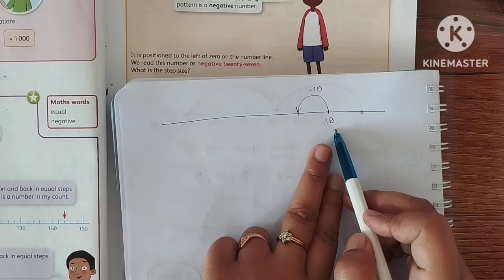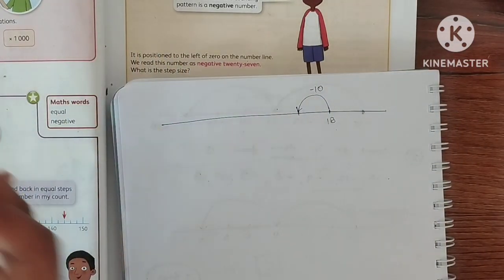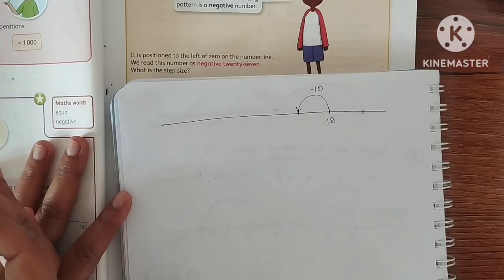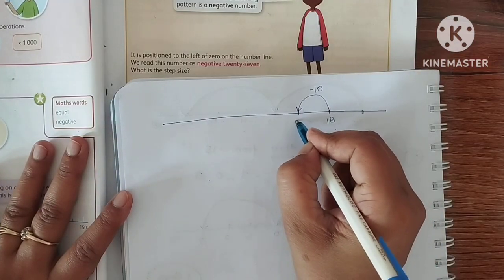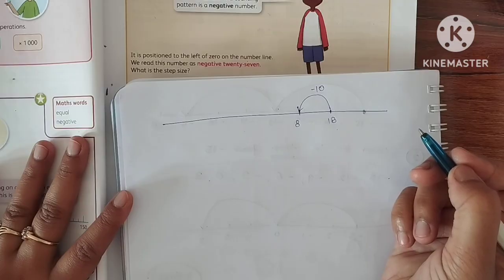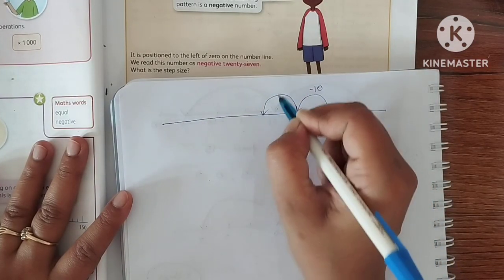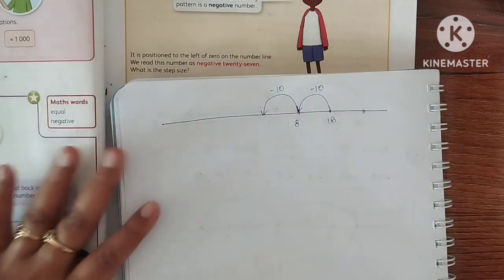Count back. What do you mean by count back? That every time you are going in the backward direction. If you are going in the backward direction, that means you are subtracting 10 from 18. So where will you land? You will land at 8. Got it?